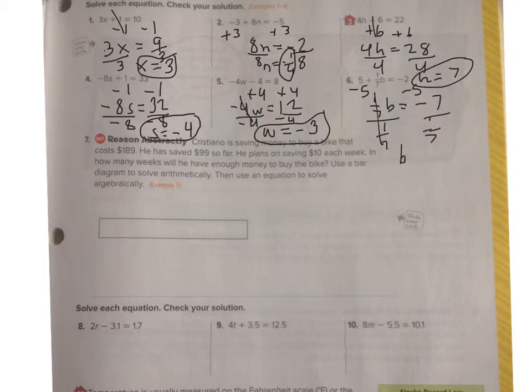So I know I'll have b alone over here. And then I'm going to write this off to the side, negative 7 over 1. I'm going to switch, flip. So I know that this will be equal to negative 7 times 7, which is negative 49.